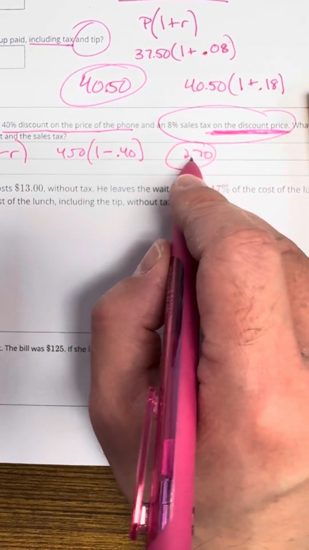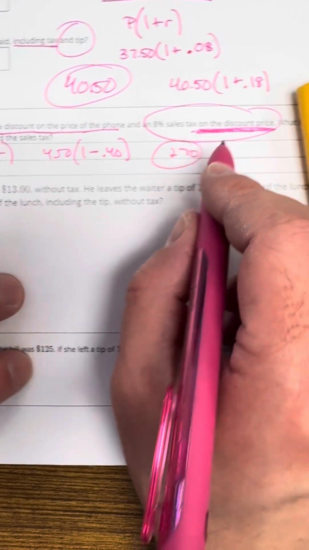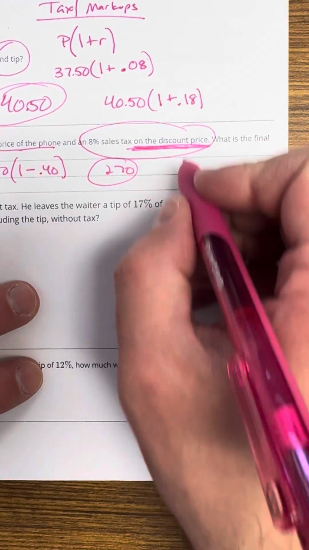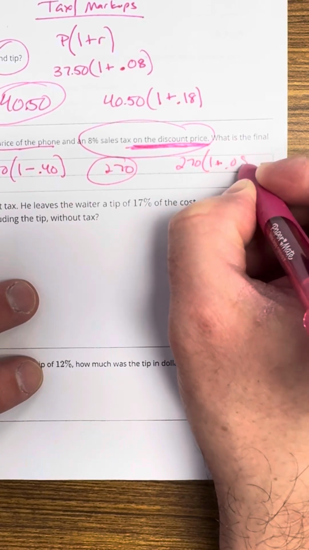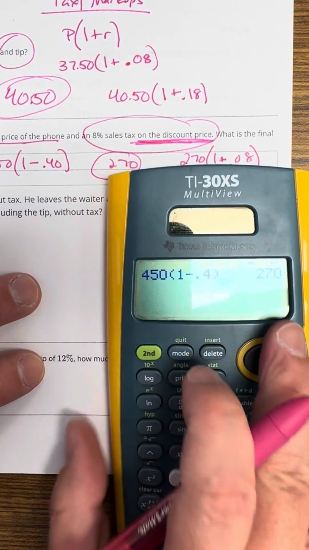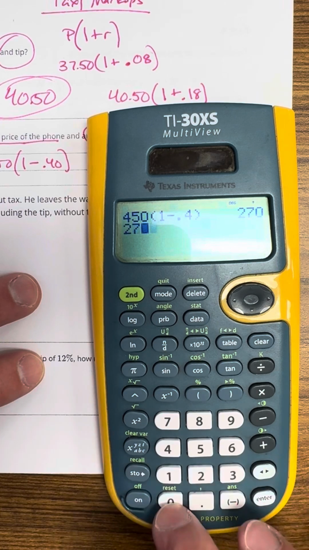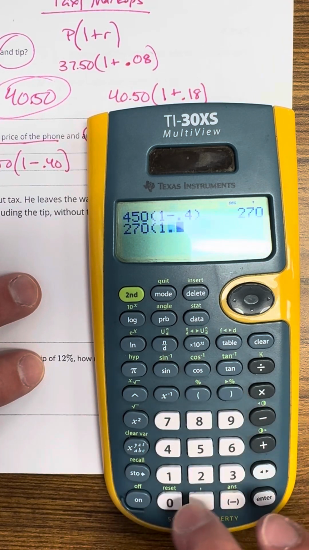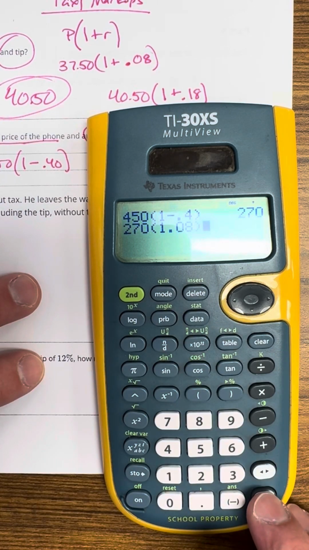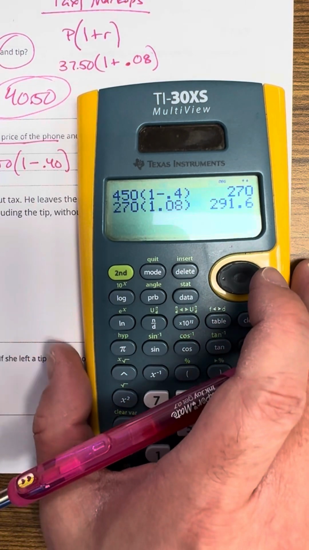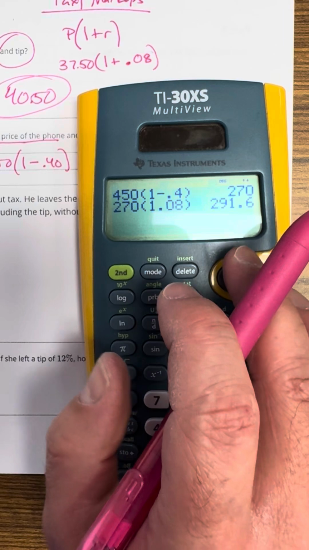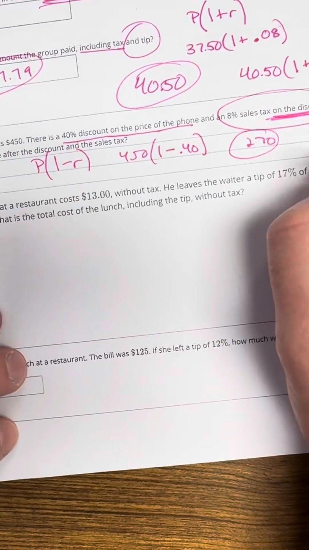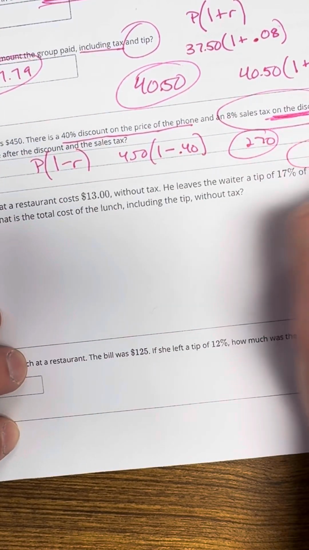Not bad, not a bad discount. Now I've got to add that 8% sales tax to it. So now we're going to go back to the markup formula and say 270 times 1 plus 0.08, and that's going to be the final cost of our phone. So 270 times 1.08, or 1 plus 0.08, is 291.60. This is the final cost of the phone after the discount and after the tax is applied.